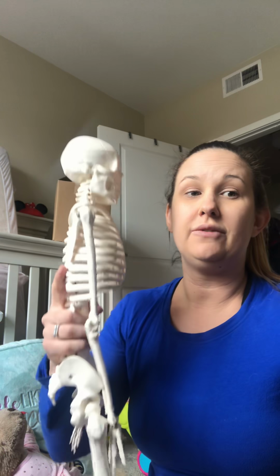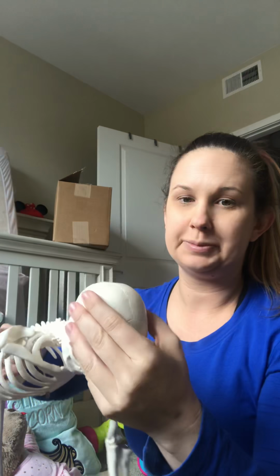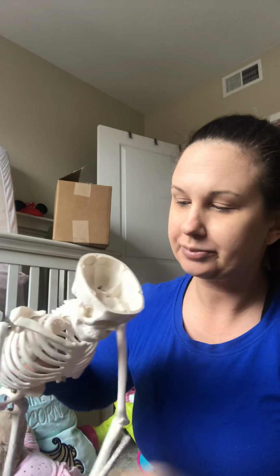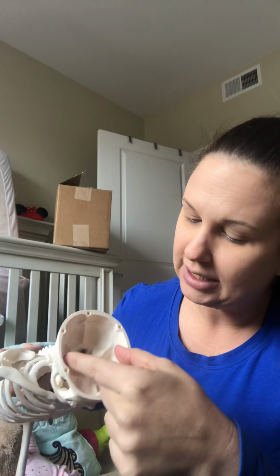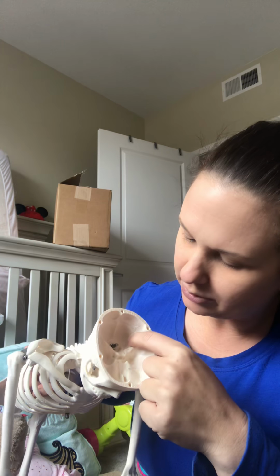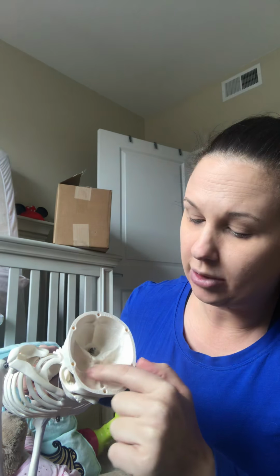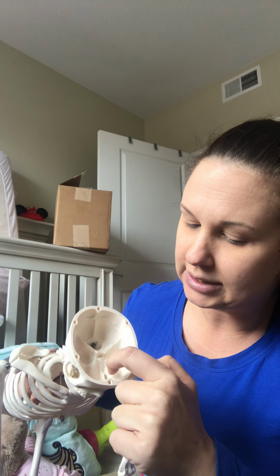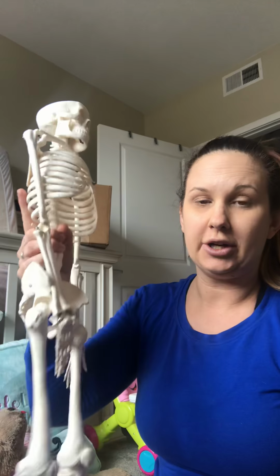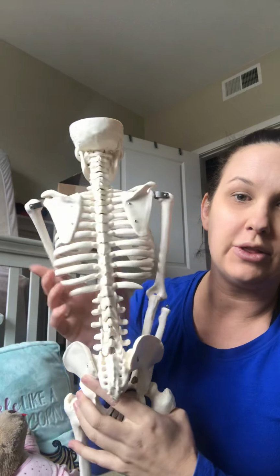Then the inferior skull, which take off this little bad boy. Occipital's back here, and then your frontal bone and your parietal bones. Then the temporal bones right down in here, and then this is your sphenoid bone. And then the ethmoid is right here. So that's your inferior. Then we'll go to the vertebrae.